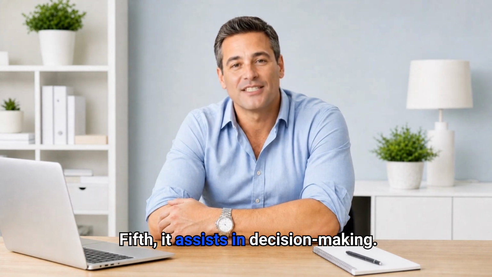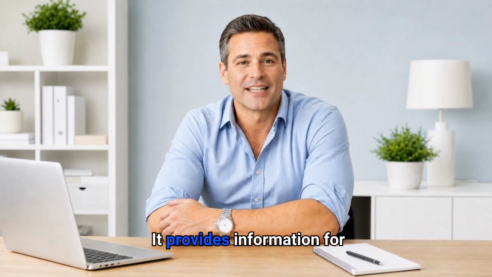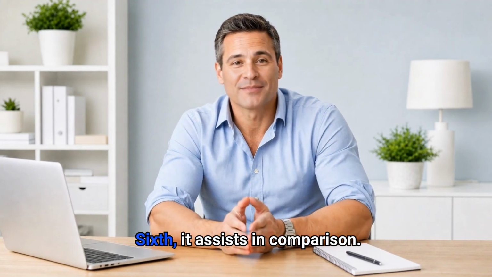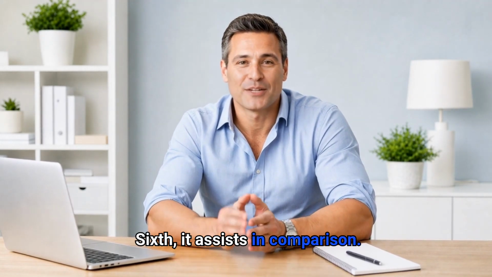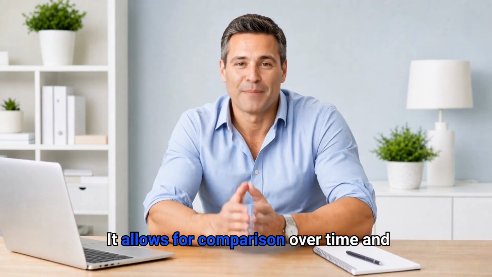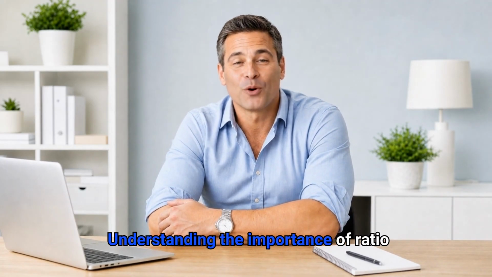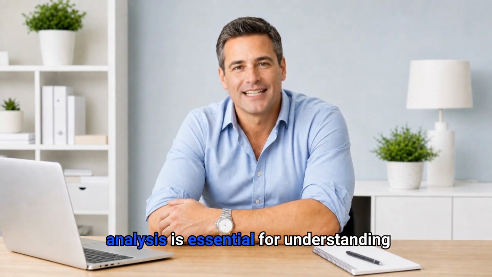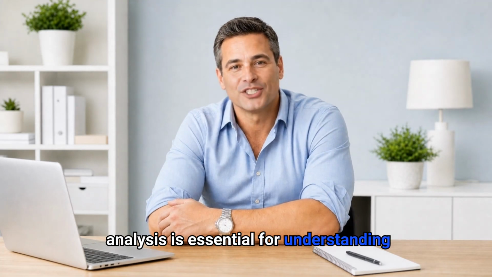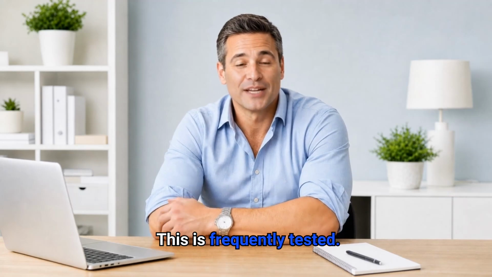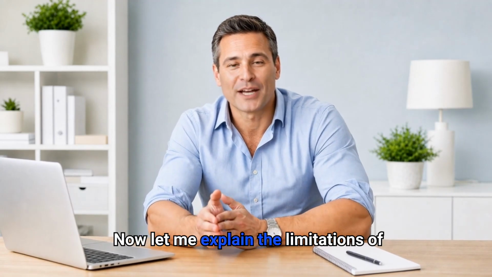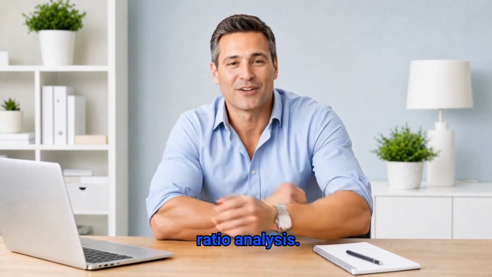Fifth, it assists in decision-making. It provides information for management. Sixth, it assists in comparison. It allows for comparison over time and with other businesses. Understanding the importance of ratio analysis is essential for understanding why ratios are used. This is frequently tested.